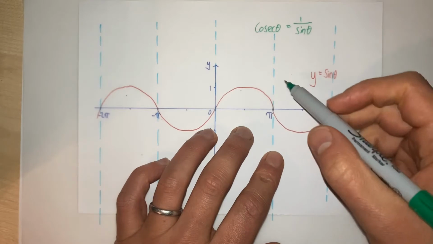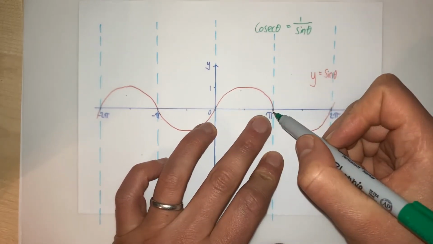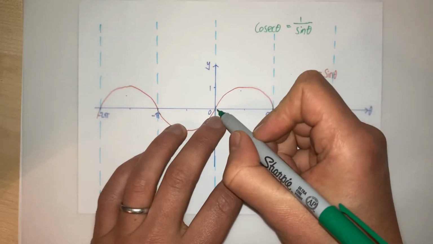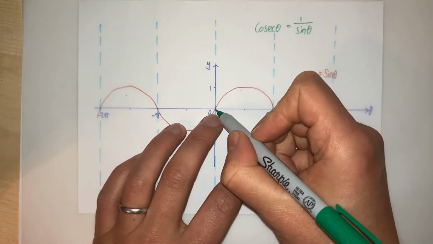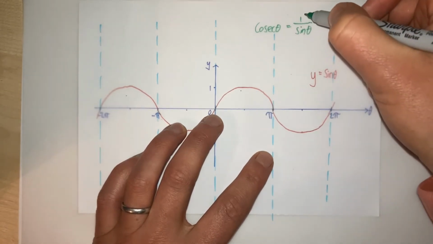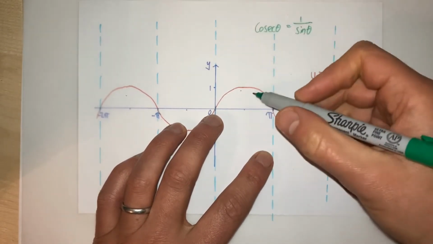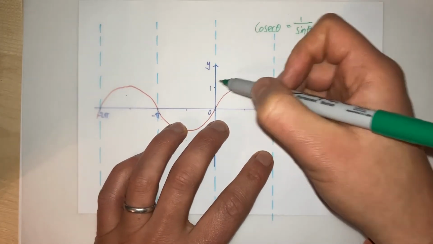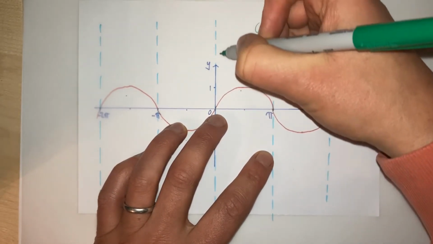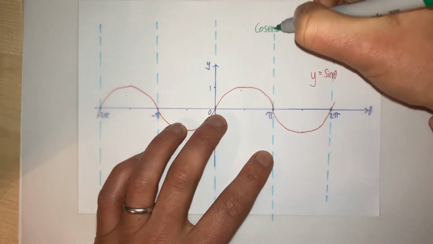Let's look at what happens to the graph of 1 over sine theta between 0 and pi. Well, really small positive values that are close to 0 are going to give us a large output. So when we do 1 divided by a really small number, we get a large output. So actually, from the left, it's approaching infinity is the output. So I'm going to get this shape, and similarly, it's going to happen here as well.